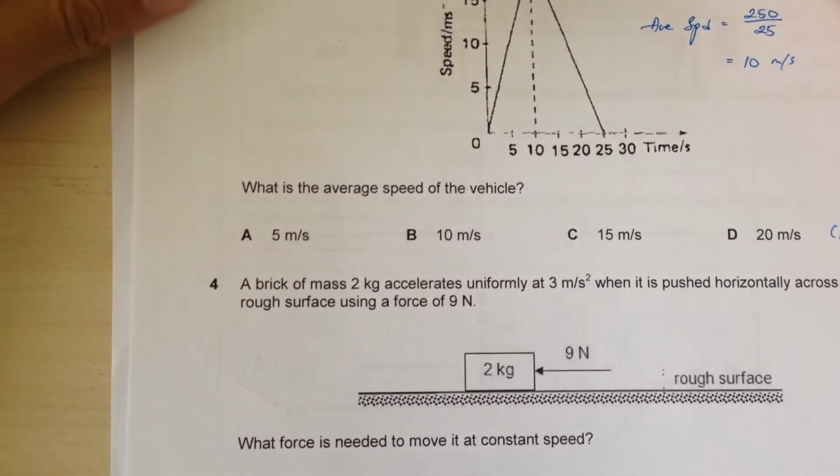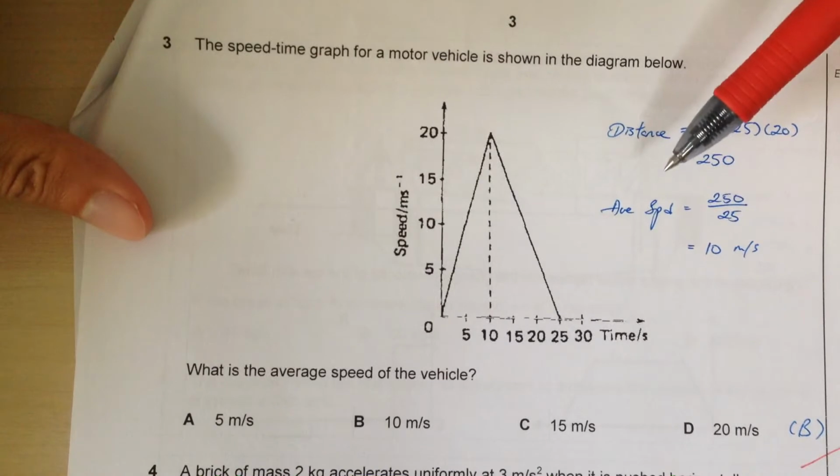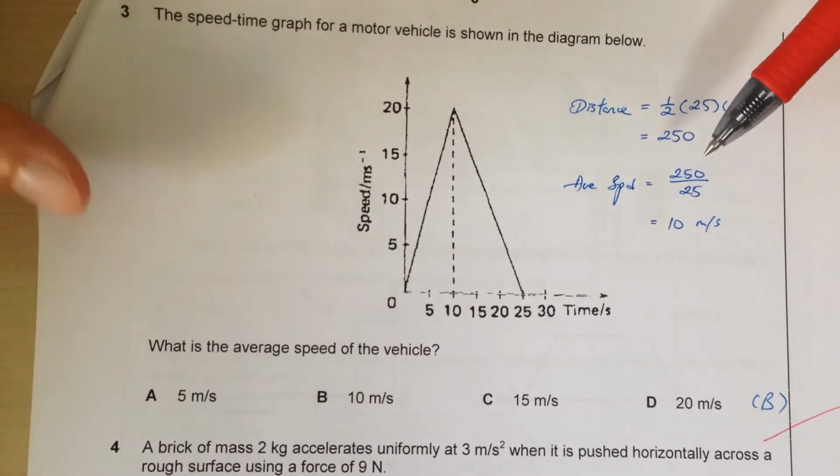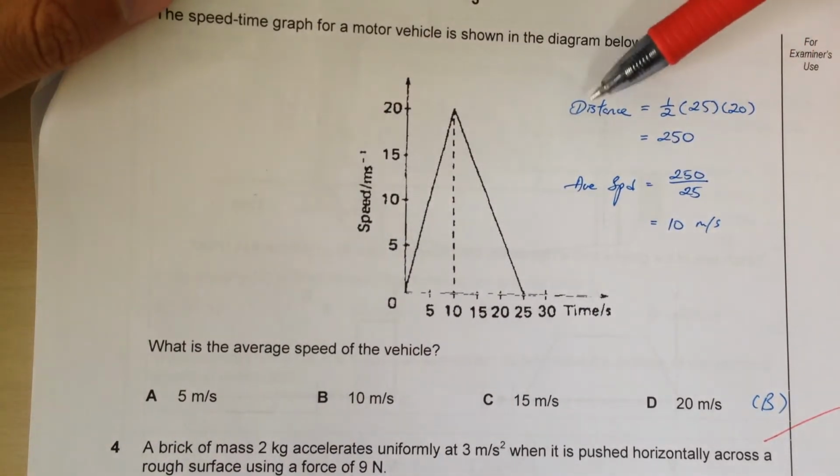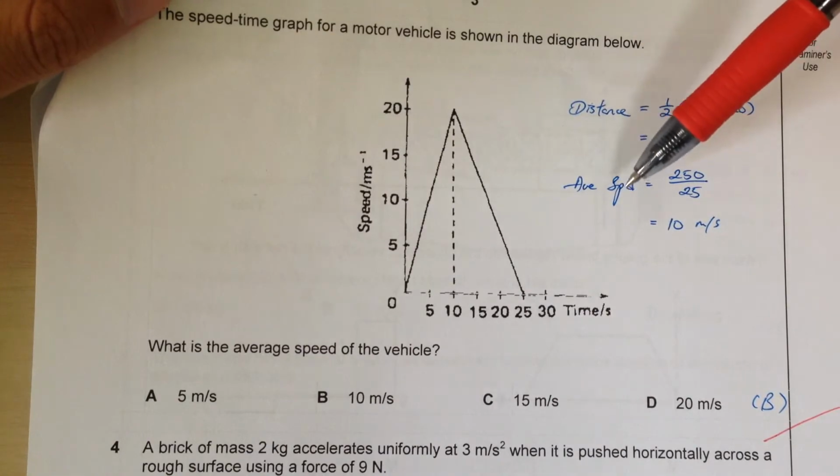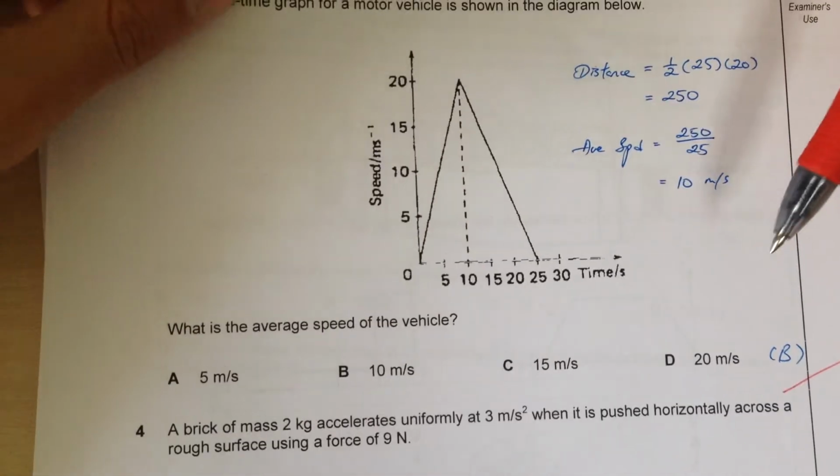Okay, question 3 is for average speed. For average speed, you need to find the total distance, which is your area under the graph. Then after that, you divide by the total time, and you will get the answer.